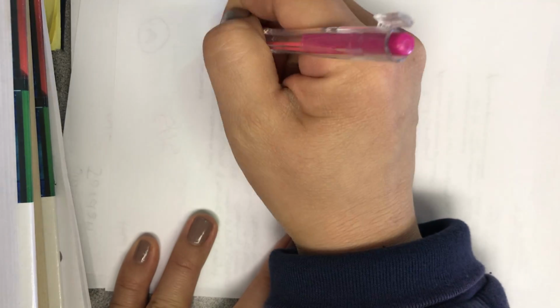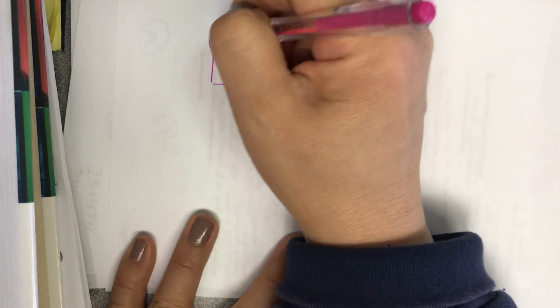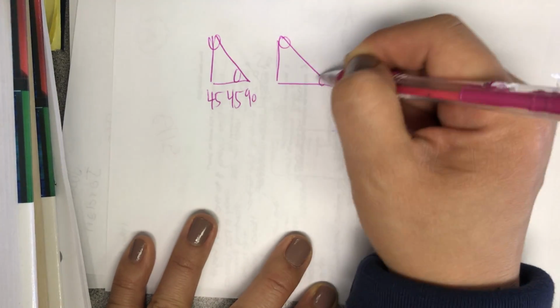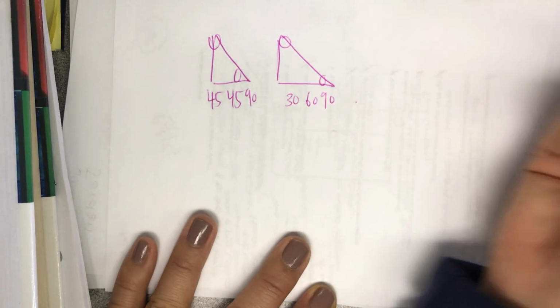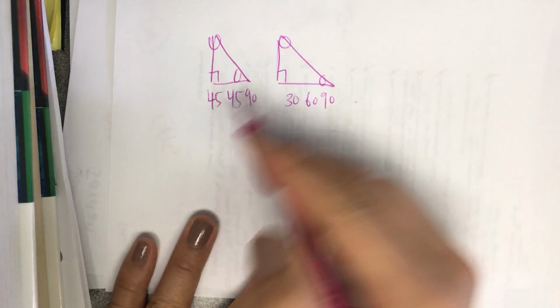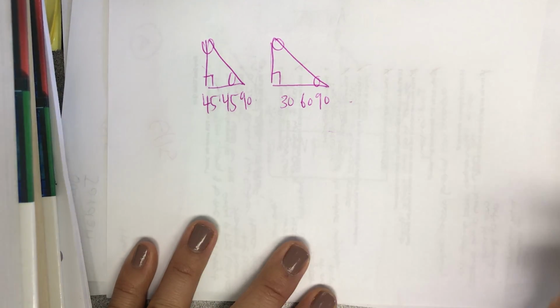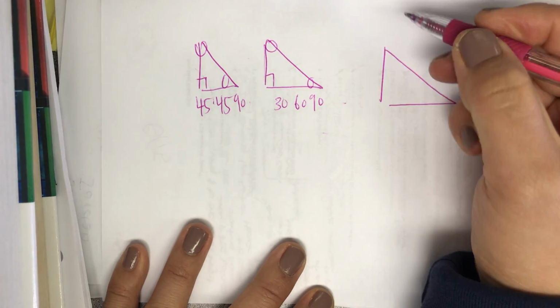We have learned special right triangles. When it comes to angles, we have 45, 45, 90. Then we have 30, 60, 90. You guys remember those? Okay? But these are the ones that deal with angles. There are other special right triangles that deal with sides.